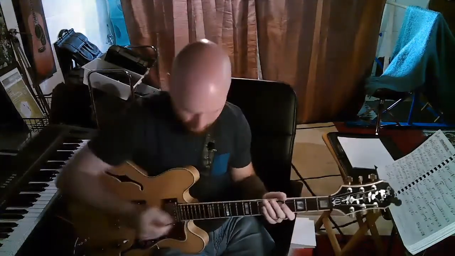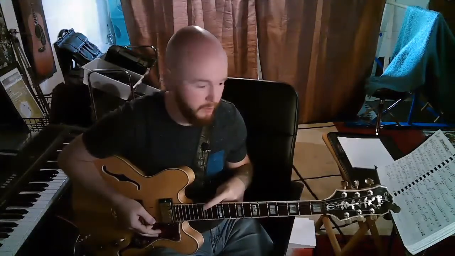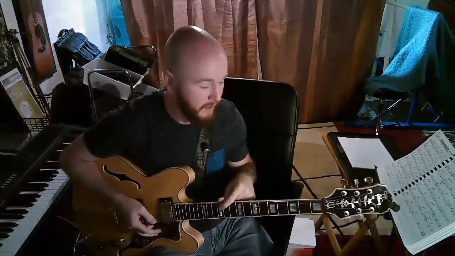Once again, we're going to start with F minor 7 flat 5 in all of the 6th string examples, and then for the 5th string will be a B flat minor 7 flat 5, and then on the 4th string will be E flat minor 7 flat 5.